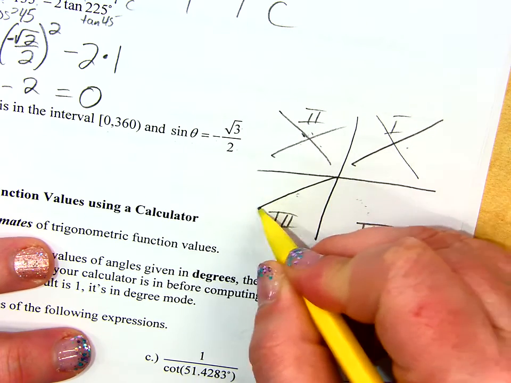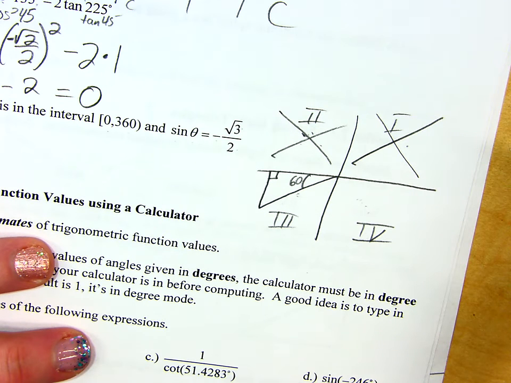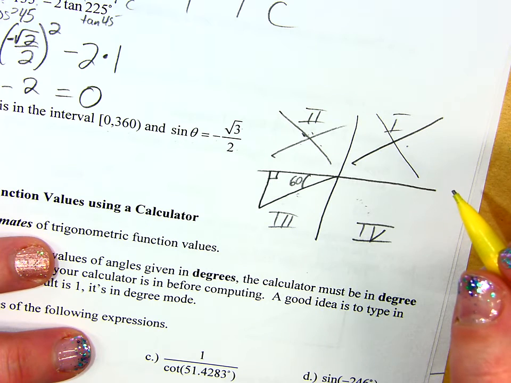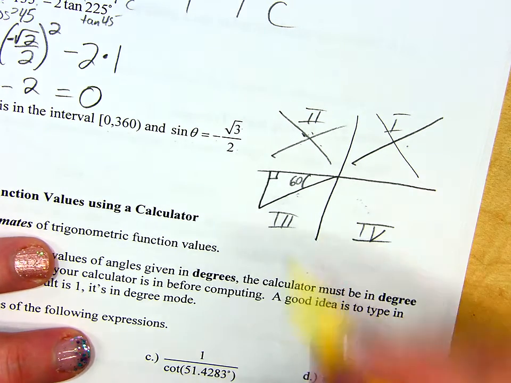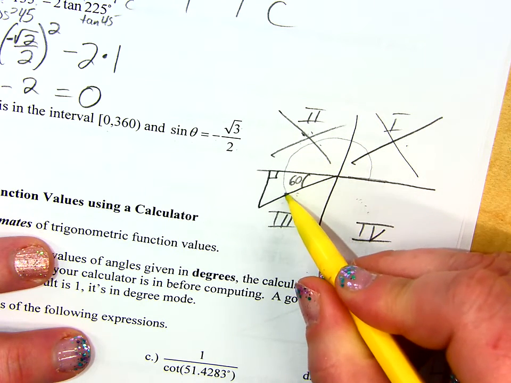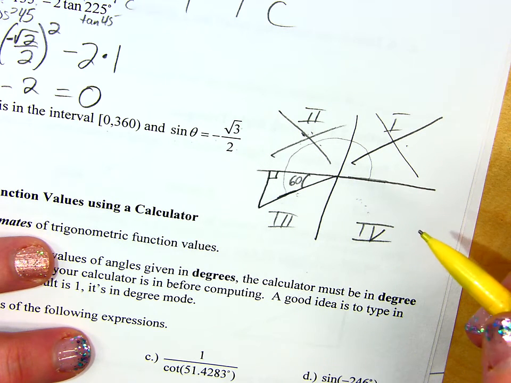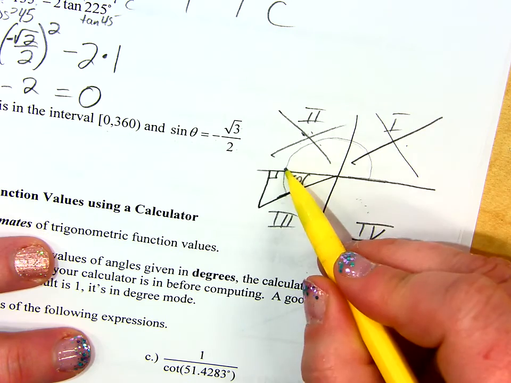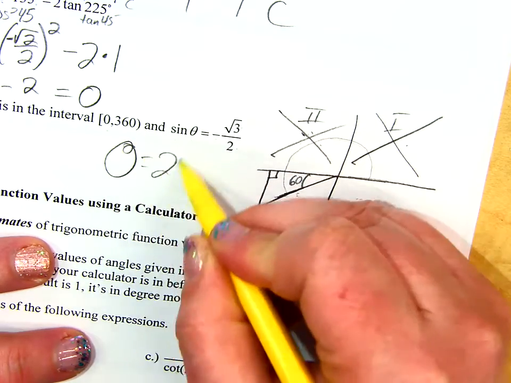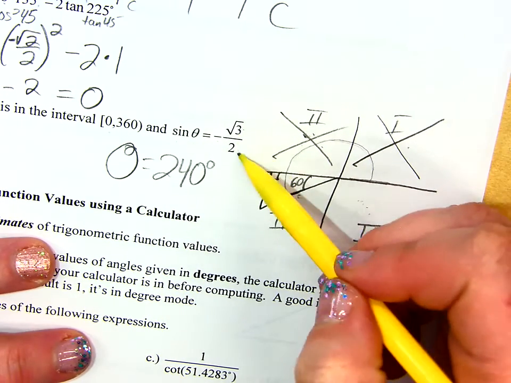I'm going to have some angle that's here where this is 60. Does that make sense? Everybody with me so far? So what must this angle be that starts here and goes all the way around to here? 240. Do you see that? Because it's all 180 plus 60 more. So that means if theta were 240 degrees, it would have a sine of negative root 3 over 2.